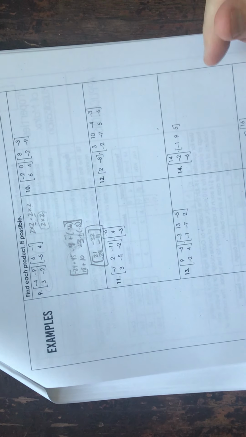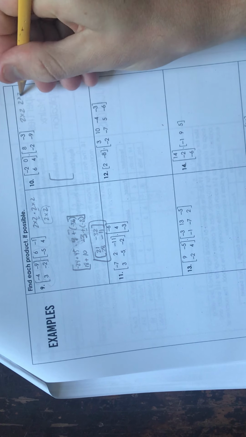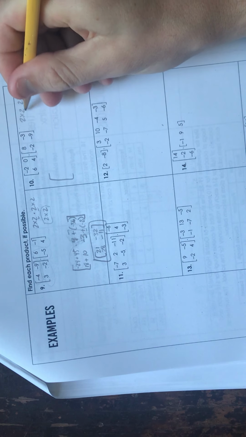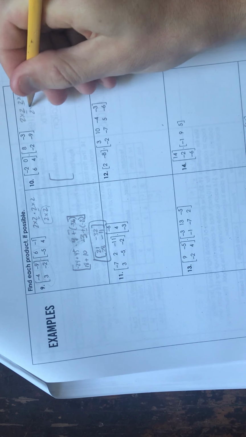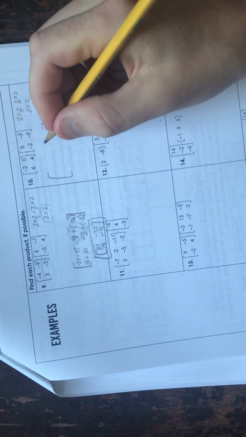All right, so go ahead and try number 10. Pause it and then jump in, give this one a try. This one works out because both are 2 by 2s. These match, so we can multiply, and our answer is going to be a 2 by 2 as well. I'm going to give us a little more room here.